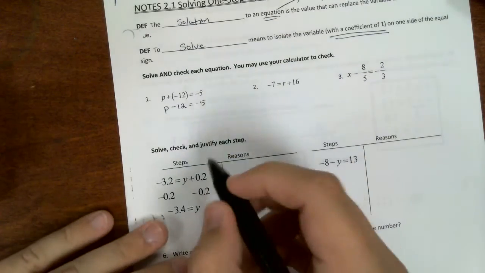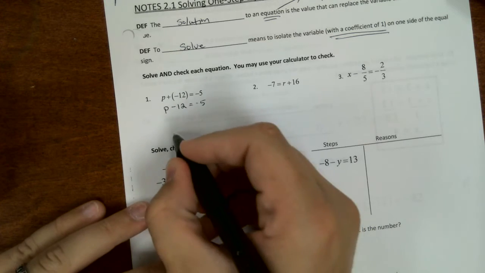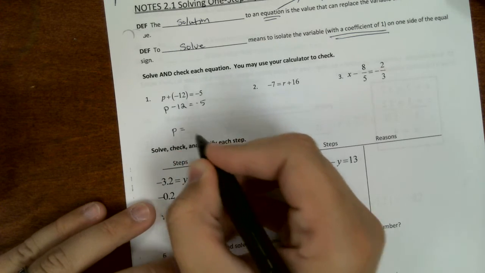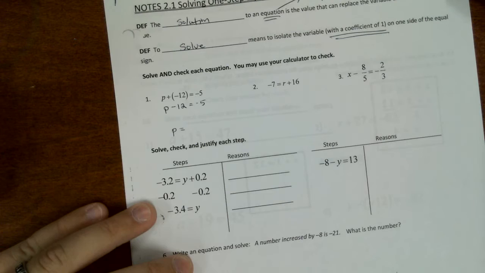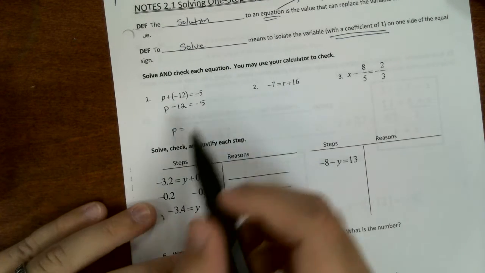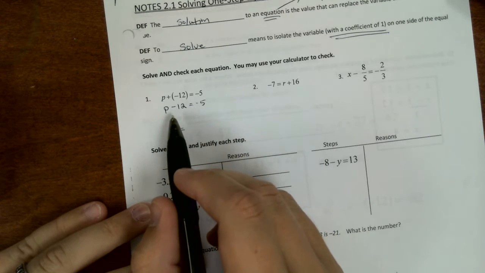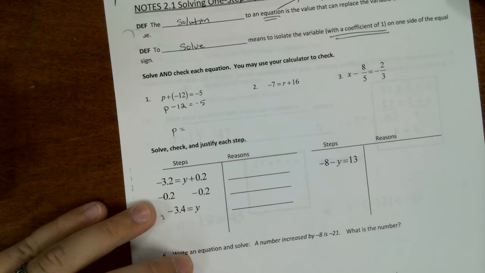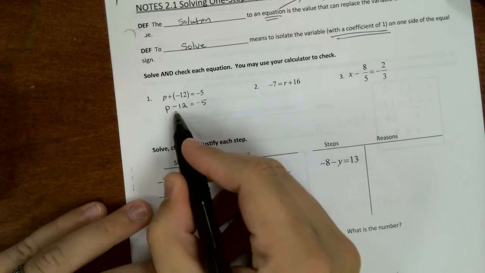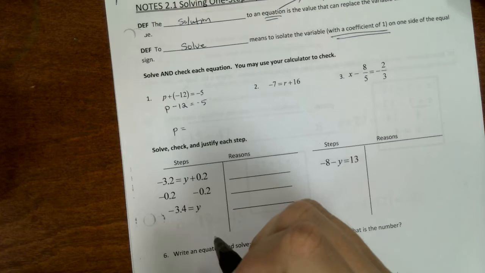All right, so now let's look at this. In order to solve this equation, we need to get it to where it's just p equals a number. In order to get p alone, that's the whole plan, we need to get everything that is on the same side of the equal sign as p away from p. If we look, we have p minus 12. So 12 is being subtracted from p.